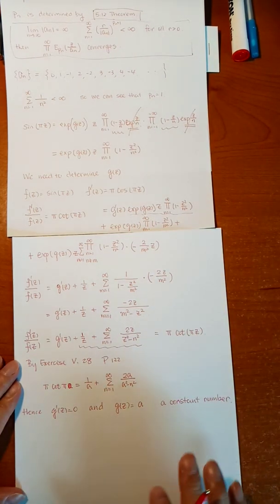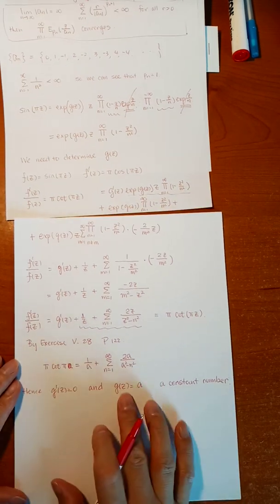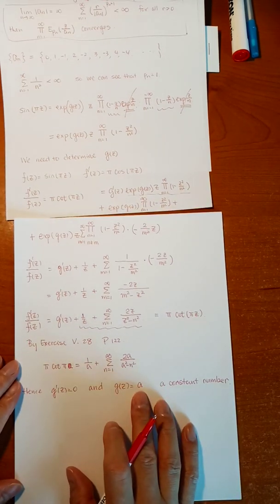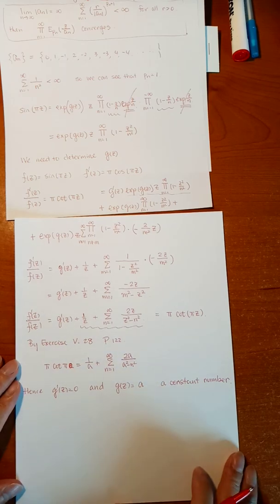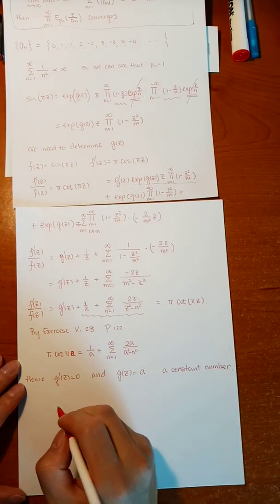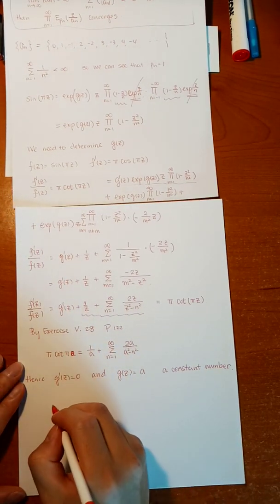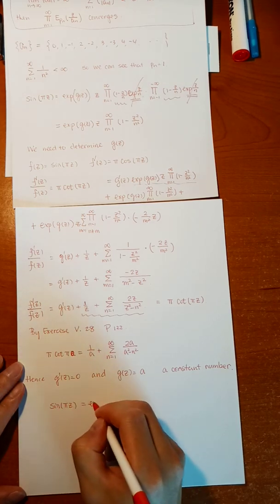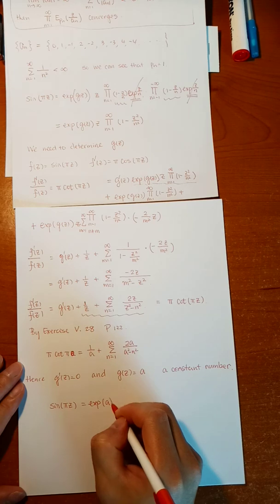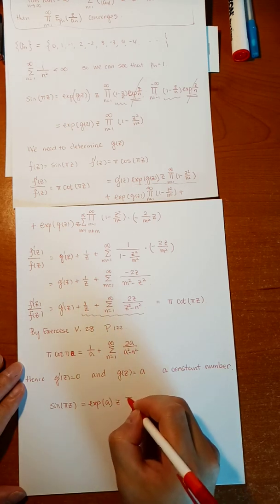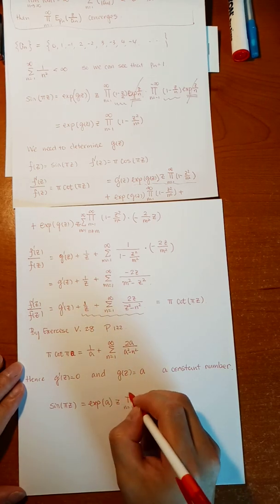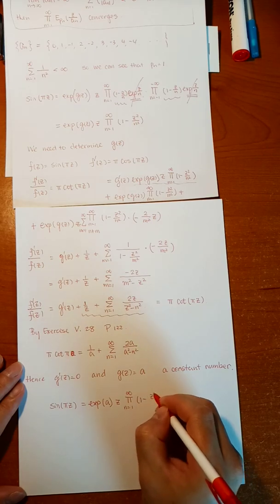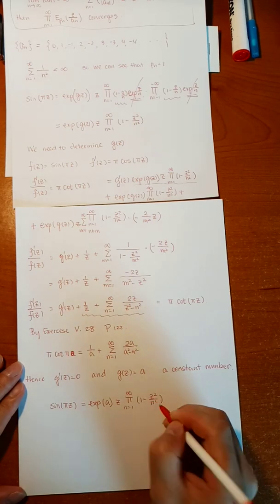So we must have g of z as a constant. Let's see what we have. We have sine pi z is equal to exponential of this constant, times the infinite product, n from 1 to infinity, 1 minus z squared over n squared.